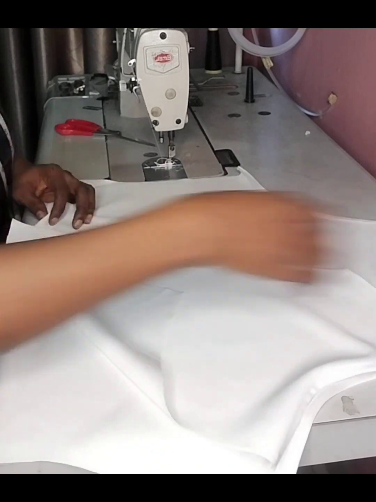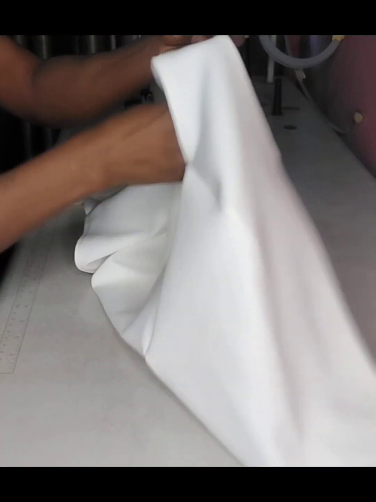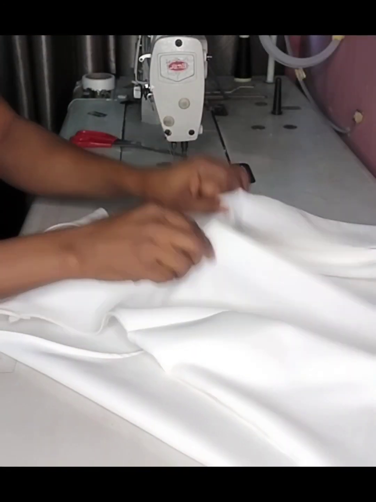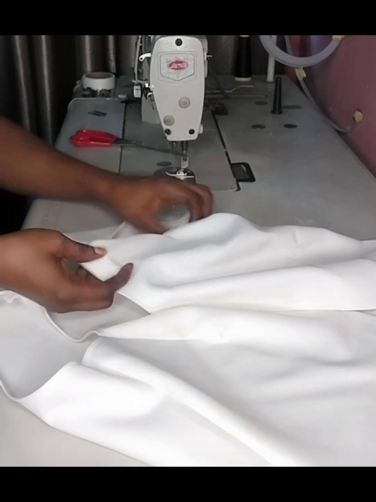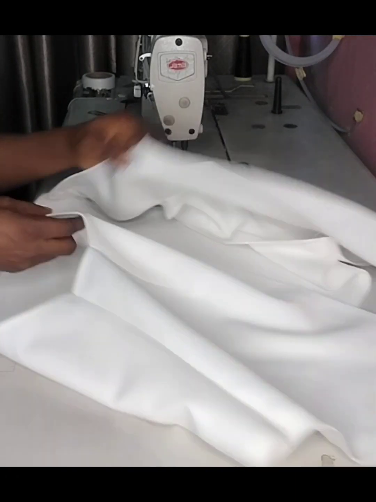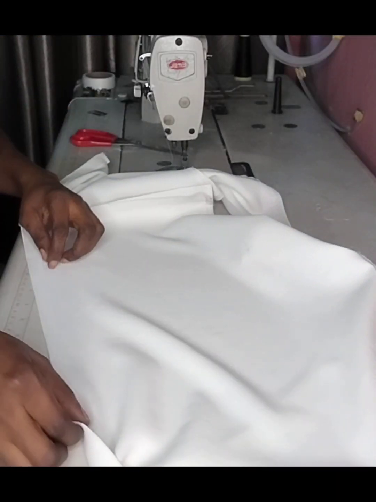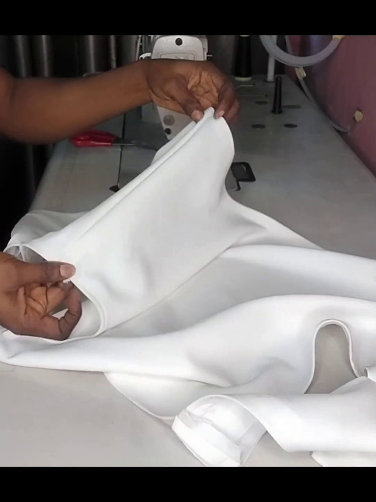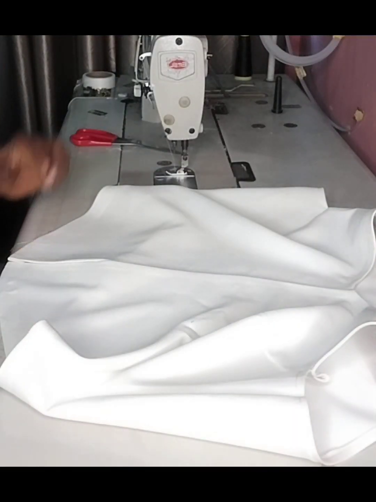Can you see what the shoulder is looking like? So after everything, I tried to match the top. I found out that the armhole side is somehow wide, so I have to create a dart. This is the beautiful outfit you saw at the beginning of this tutorial.